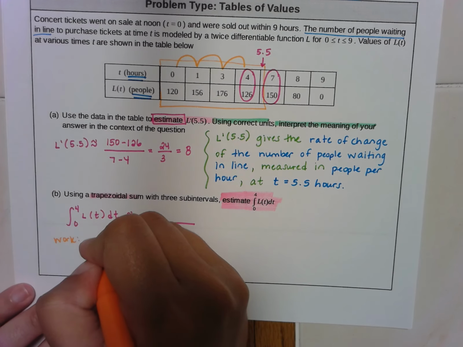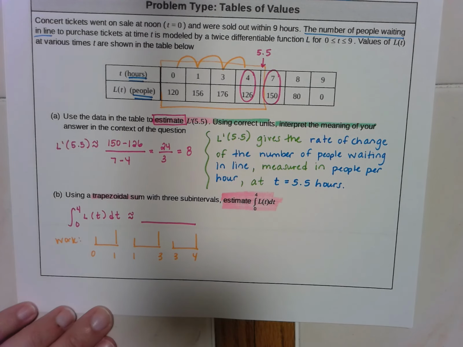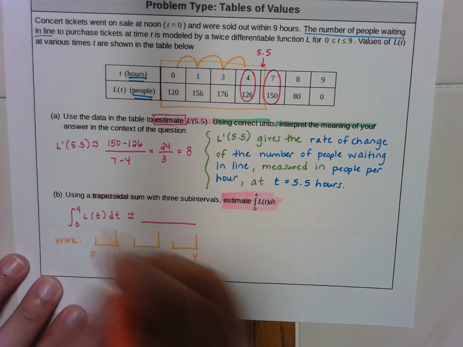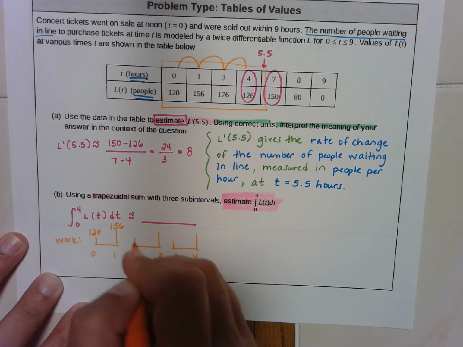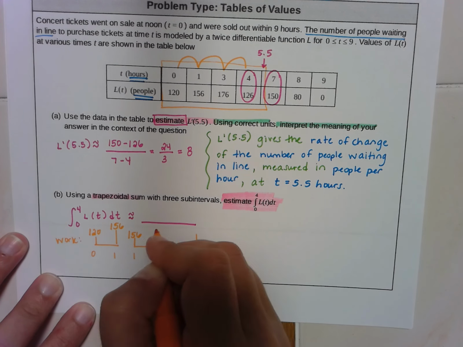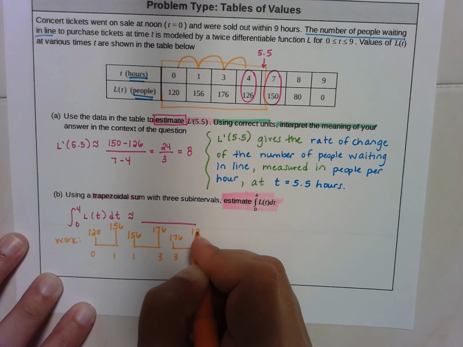Now I'm using trapezoids, so I need both sides of each interval. Those are the bases of my trapezoid. And I would list my y values here: 120, 156, 156, 176, 176, 126.